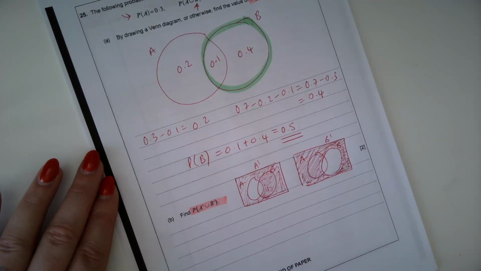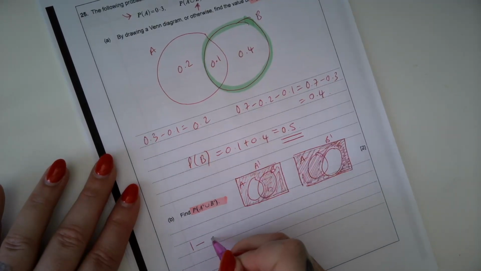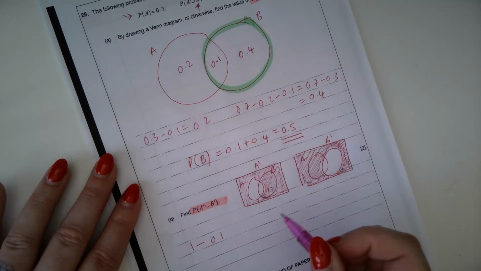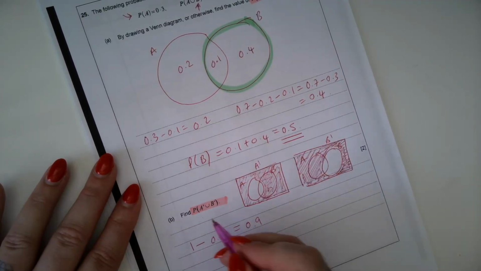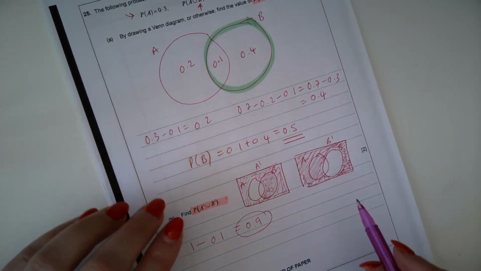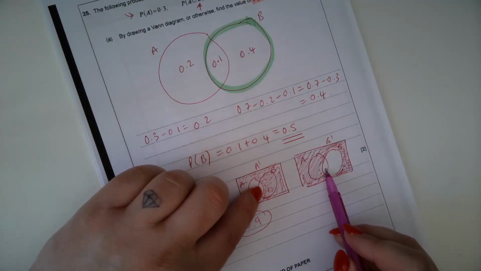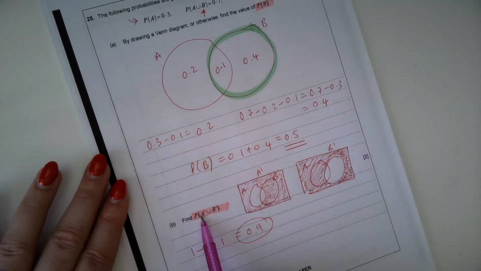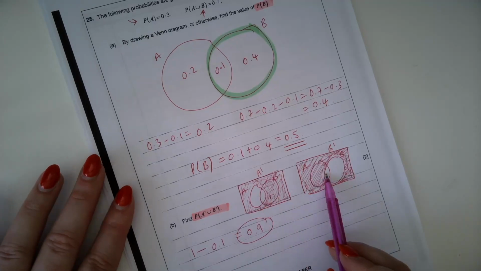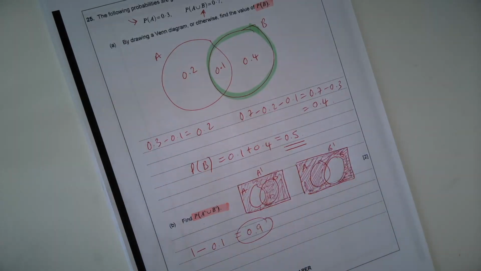Now, probabilities add to 1. So probabilities add to 1, but if I take away that intersection of 0.1, then this probability must be 0.9, because the only thing that they don't have included in A complement and B complement that matches is that middle point, so we need to take it away from this whole probability.